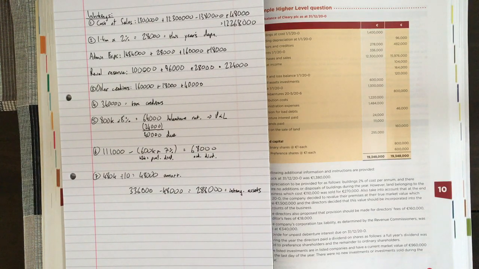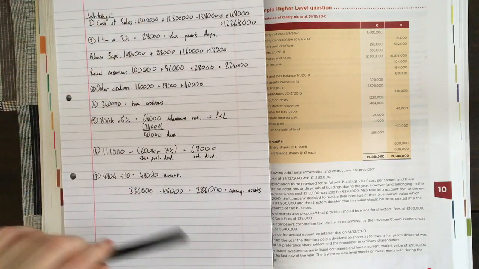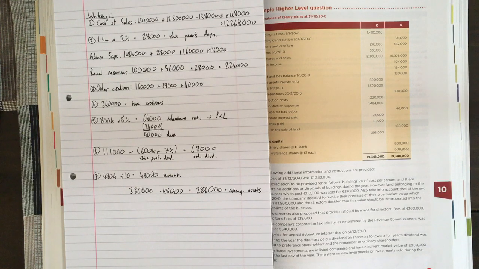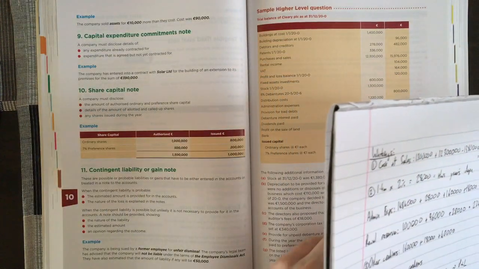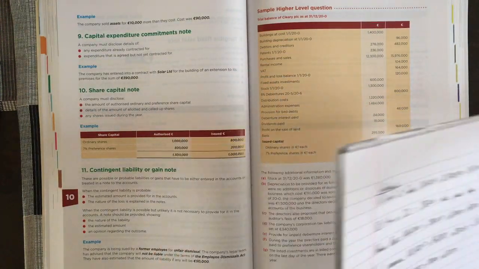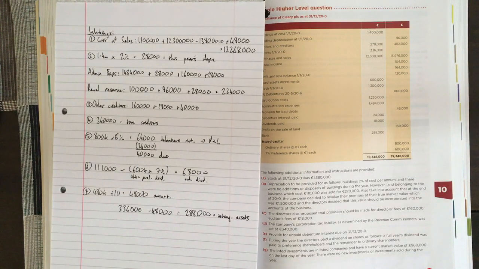And that's it in terms of notes. So you see they are a good bit quicker than the section 1 adjustments that we see on a final accounts question. That's kind of it done. So next video will be the profit and loss.